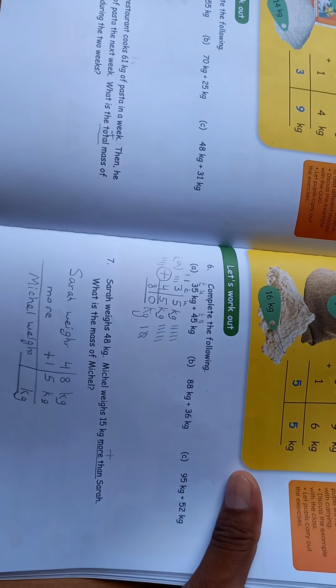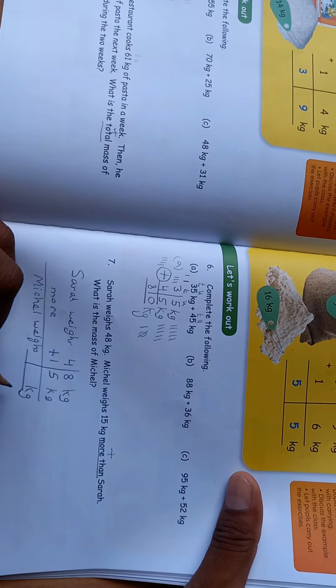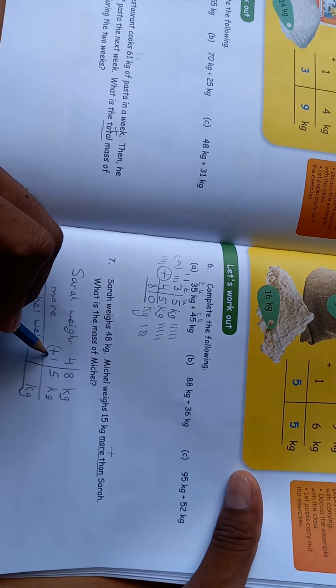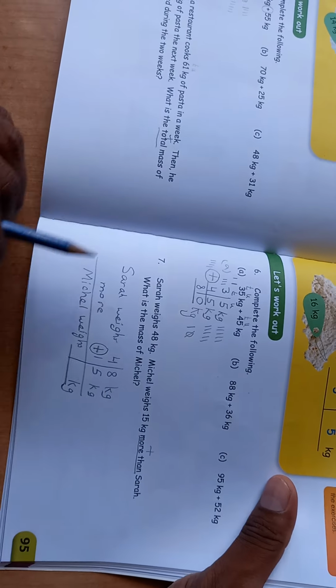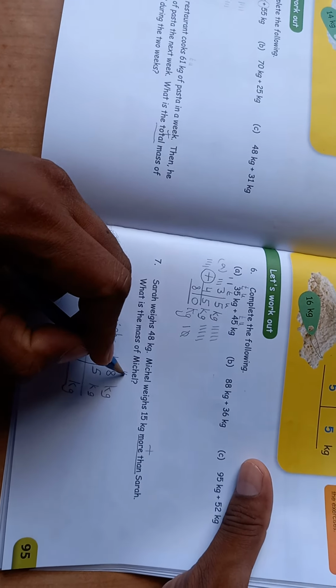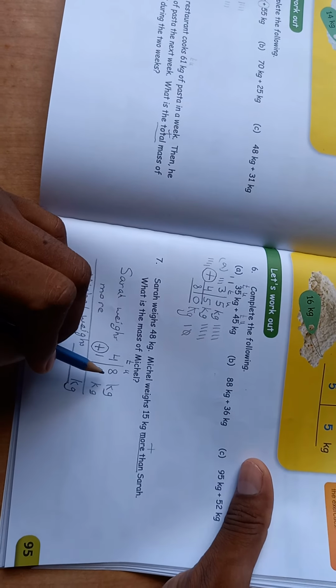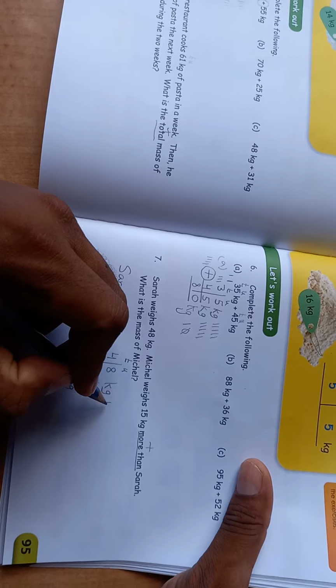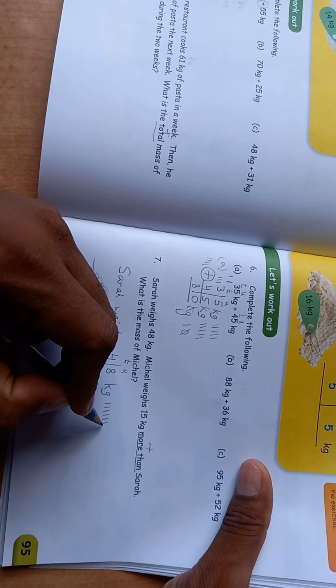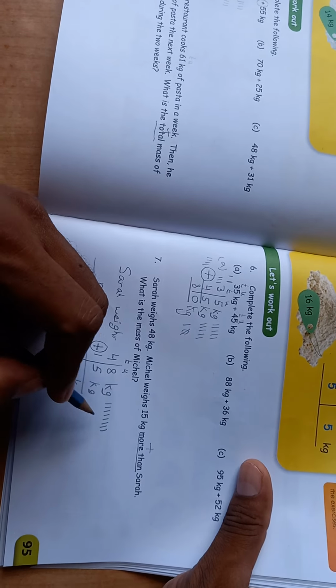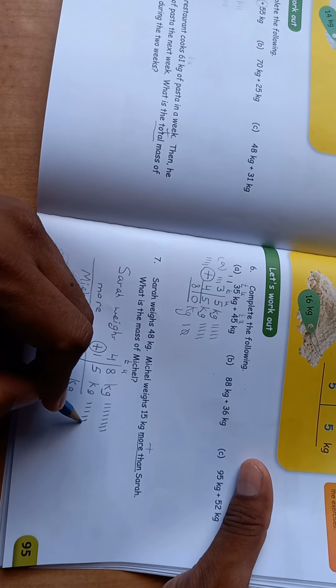And what is the total weight? You have to do the addition. Don't forget to circle the plus sign. Then you move on to the units column and the tens column. In the units column, you put 8. 1, 2, 3, 4, 5, 6, 7, 8. Here you have 5. 1, 2, 3, 4, 5.